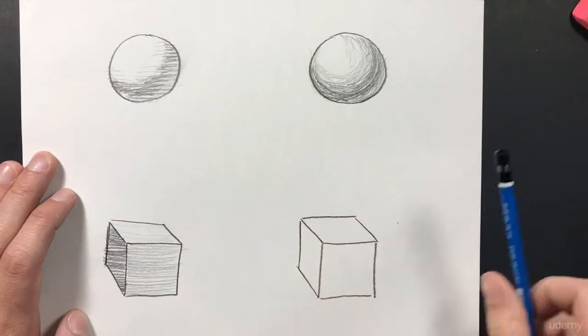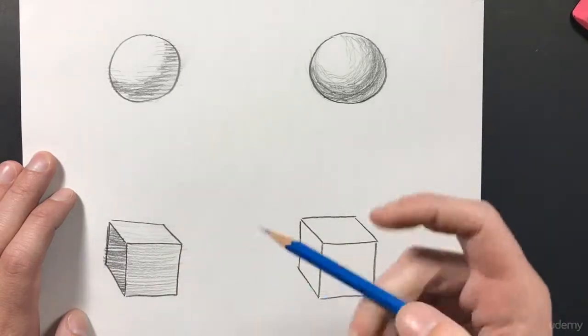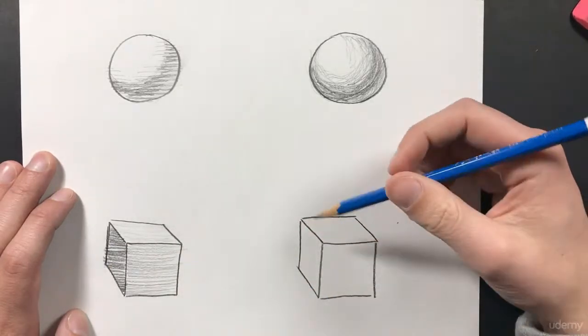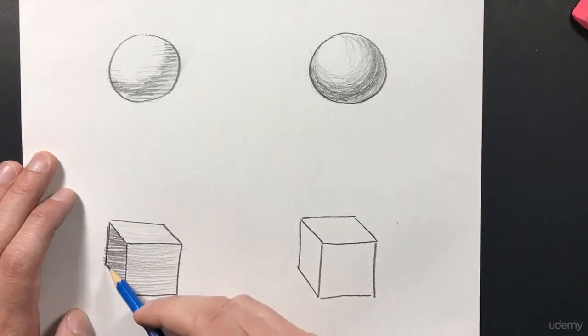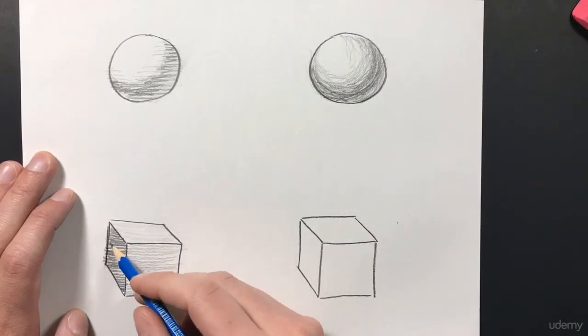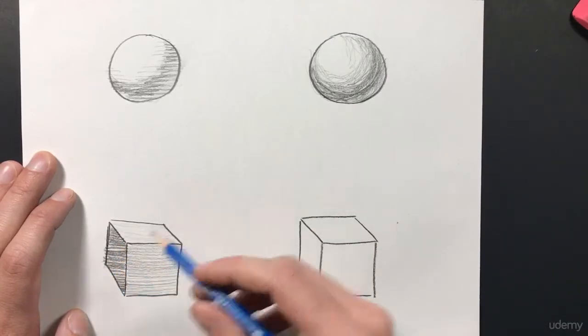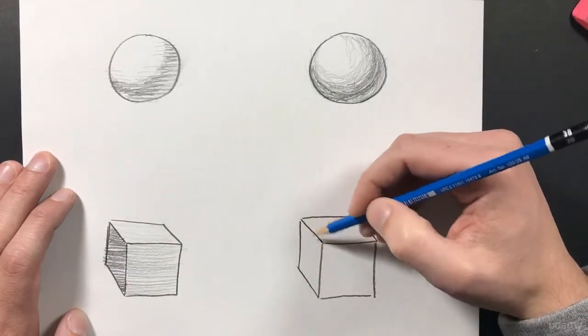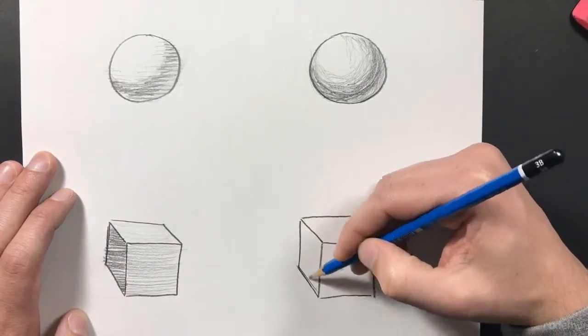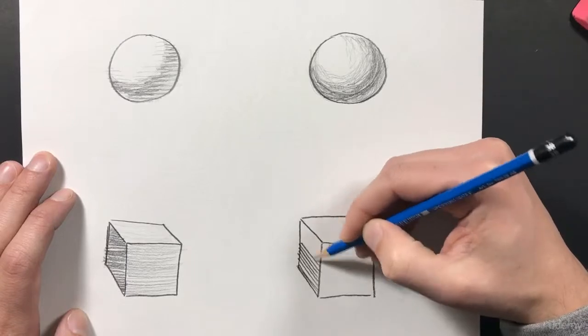So I'm going to switch over to a sharpened pencil. How would we do that? Well, let's start off with the shadow edge. Rather than going straight like this, we can create more of a surface illusion by going along with this line right here, so that it's in correct perspective. I'm just going to start adding those lines in like so.